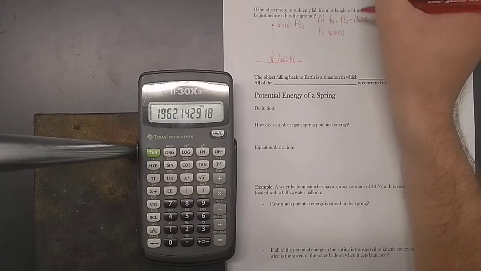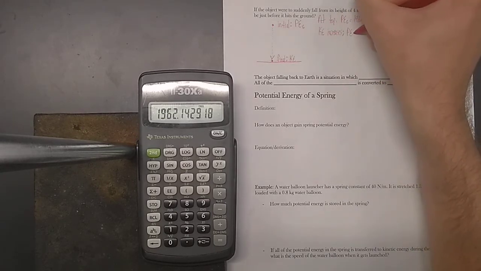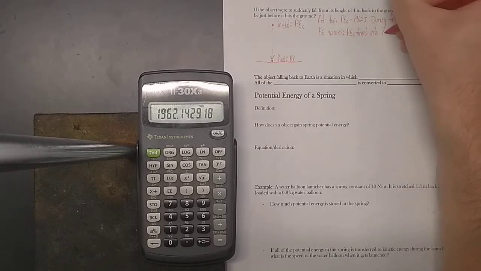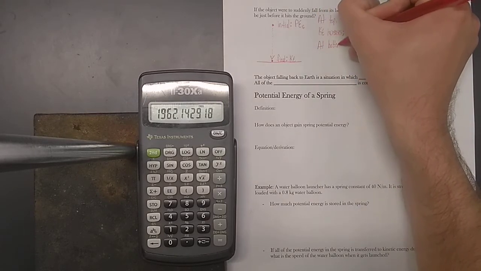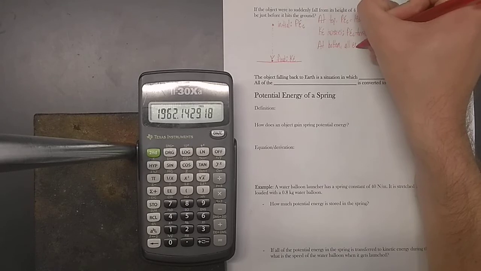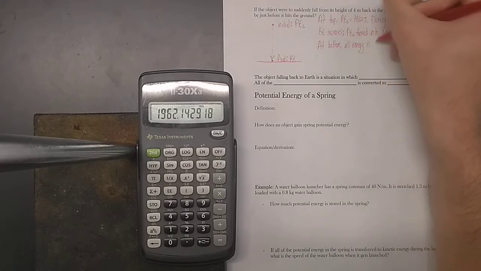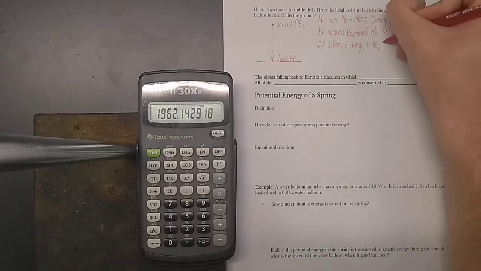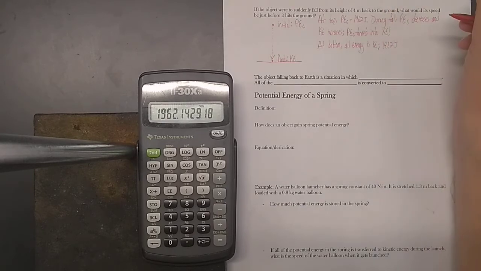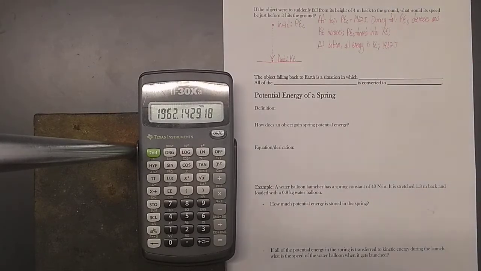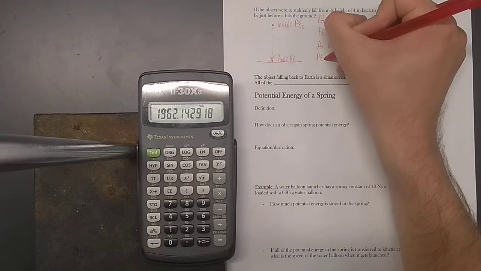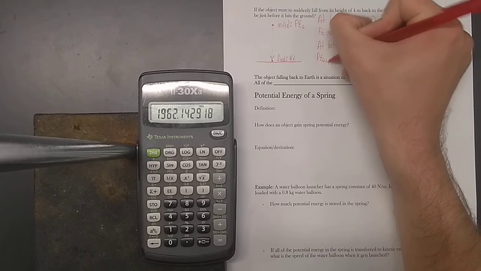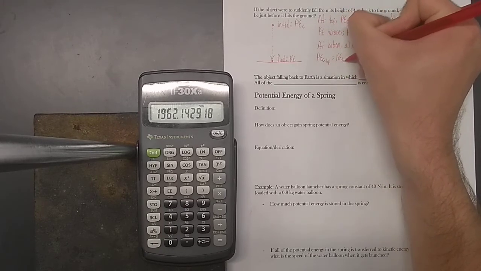I guess it's not super clear yet, but what has happened here is the gravitational potential energy has turned into kinetic energy, to the point where at the bottom, all of the energy is now kinetic energy, 1,962 joules of it. We could even write a little equation that says something like this. PEG at the top is equal to the kinetic energy at the bottom.